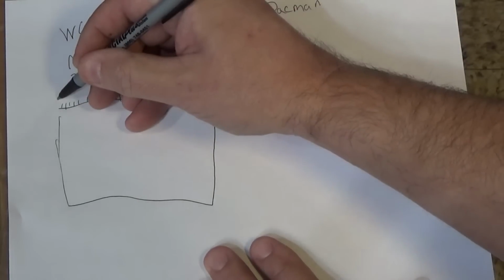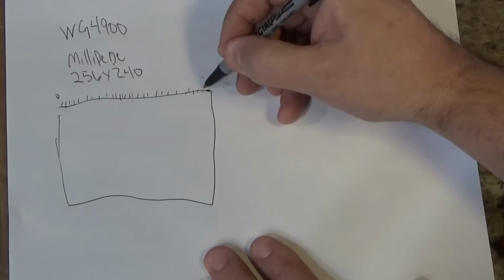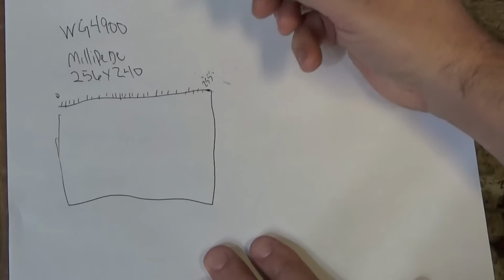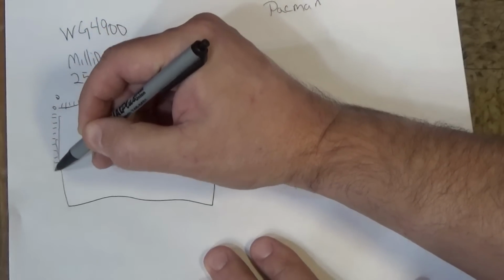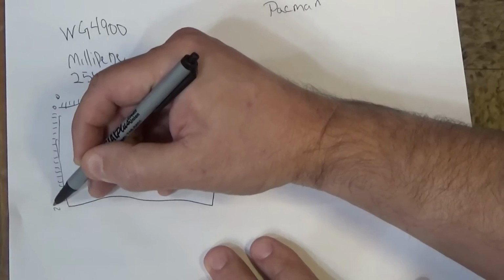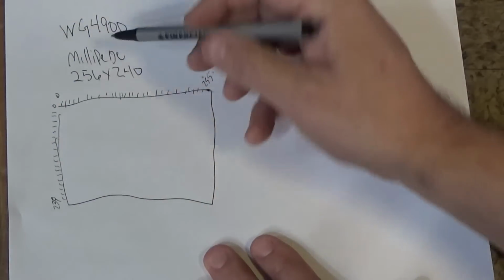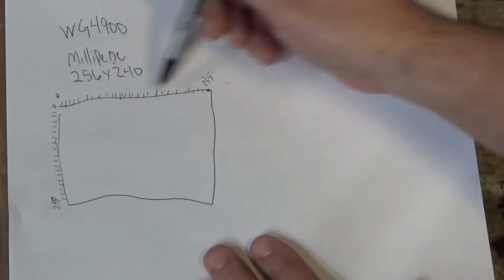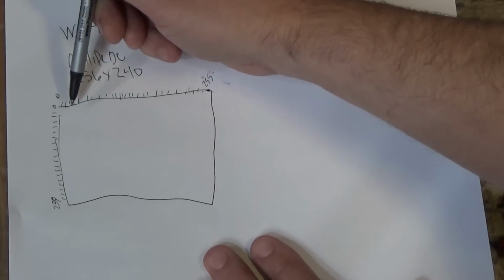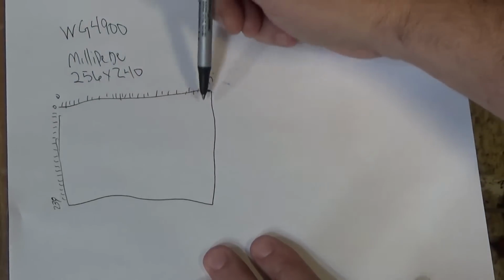Here's 0, here's 255, right? And then vertical, you got 0 to 239. That's that resolution. Each one of these little spots gets a pixel.